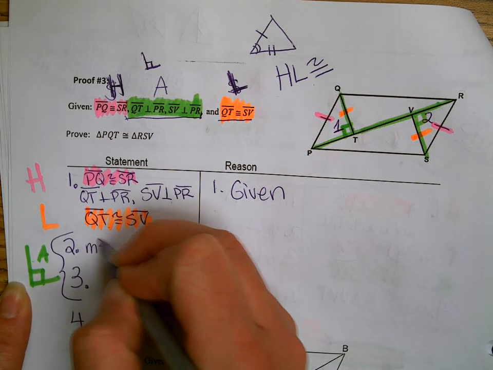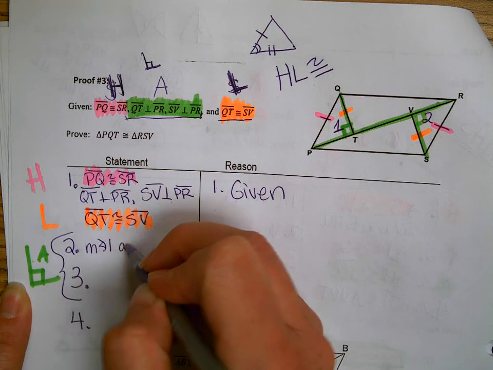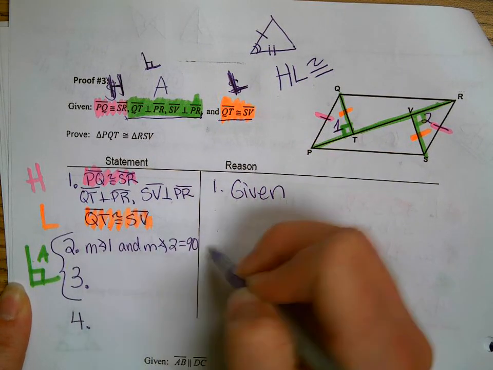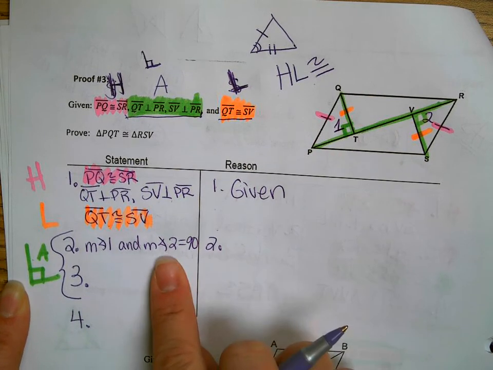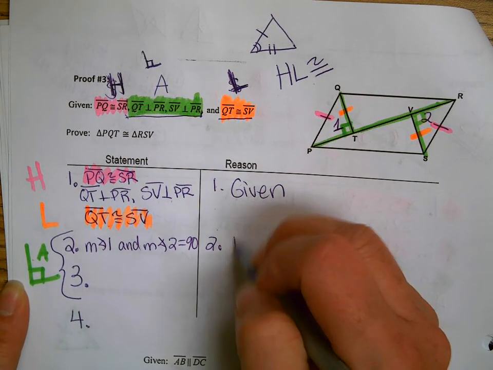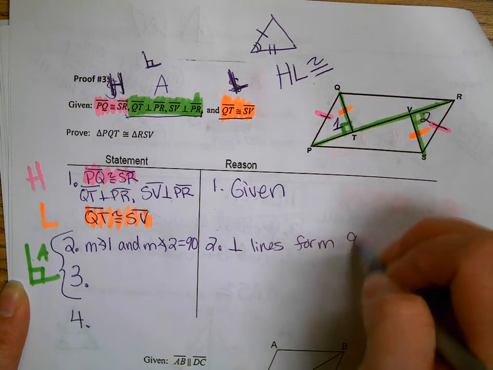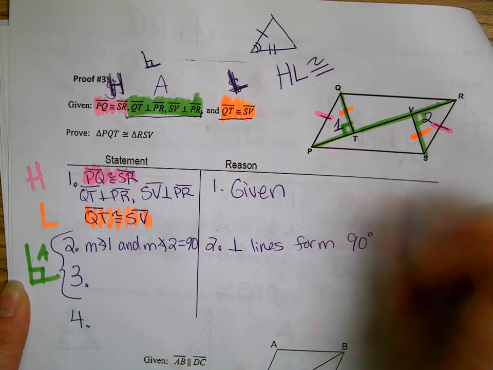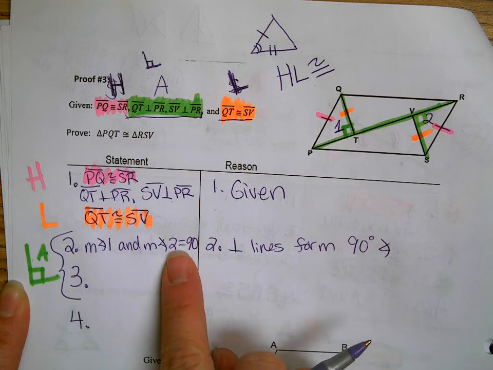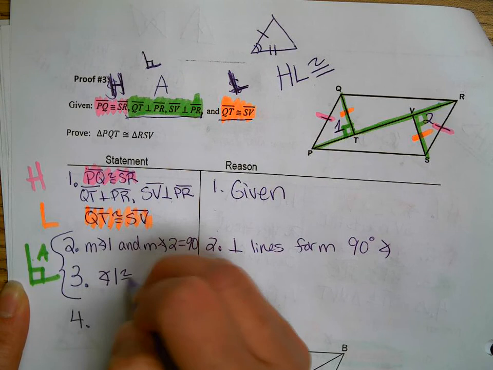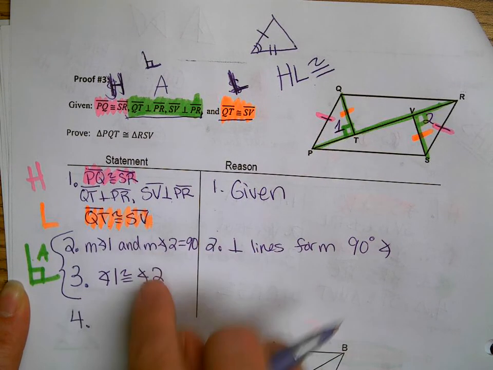That the measure of angle 1 and the measure of angle 2 equal 90. So I kind of restated that a little different here than I did on the other page. The reason being, perpendicular lines form 90-degree angles. That's the technical definition of perpendicular. Perpendicular lines form 90-degree angles. But if both angles are 90 degrees, then they're equal to each other. So that's why we need 2 reasons here.